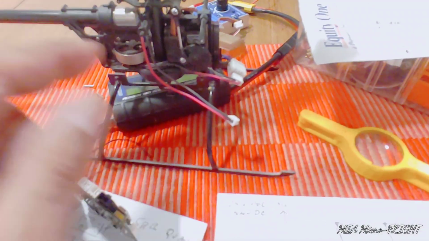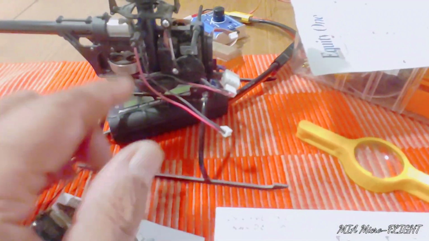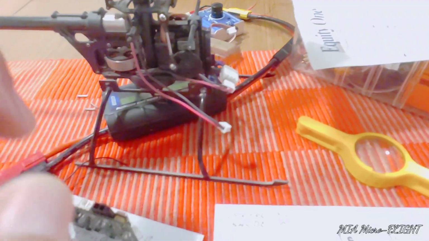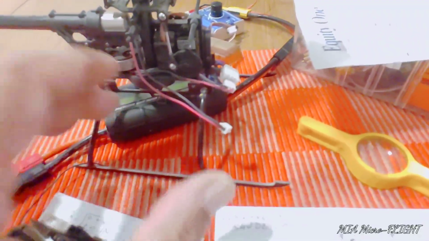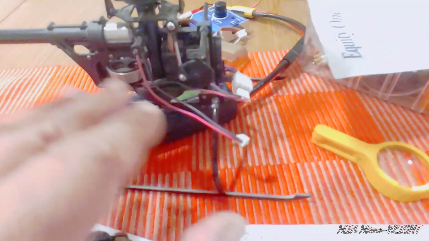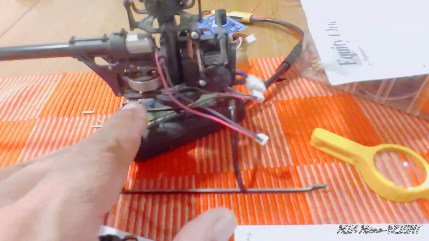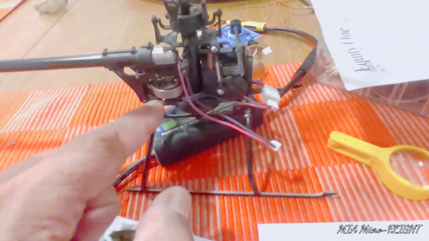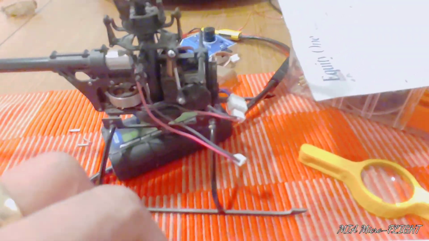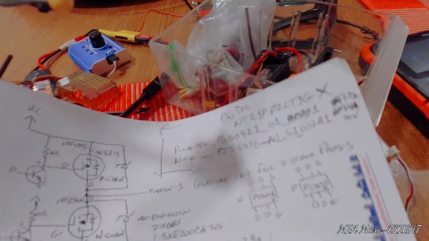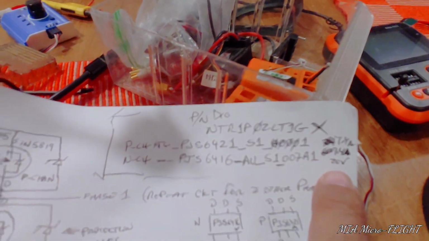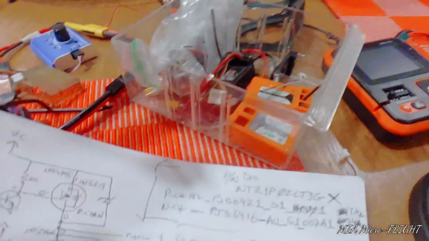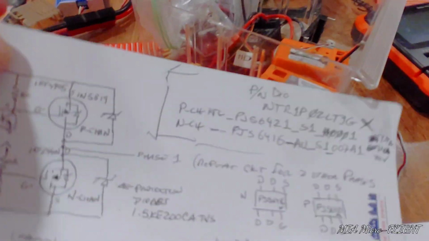Now I did another video where I showed the current draw on this main motor. When it starts, it's about 4.5 amps, and then when it levels out, it's about 3 amps. Not counting the tail motor, which I just added another amp, so total max 5 amps, and that's the reason why I went with these 7.4 amp MOSFETs.